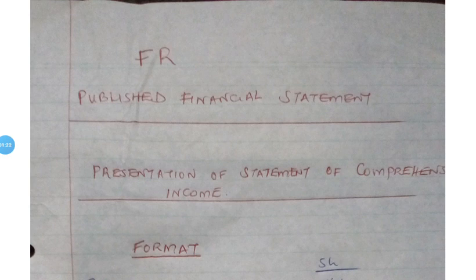When we talk of published financial statement, there's nothing new that we are learning. It is just the normal financial accounting or financial reporting, just the way we used to be asked to prepare the income statement, and we prepare the statement of financial position. But here, when we talk of a published financial statement, the only thing we change is the format of our question.